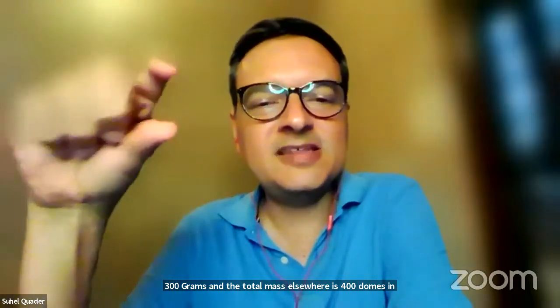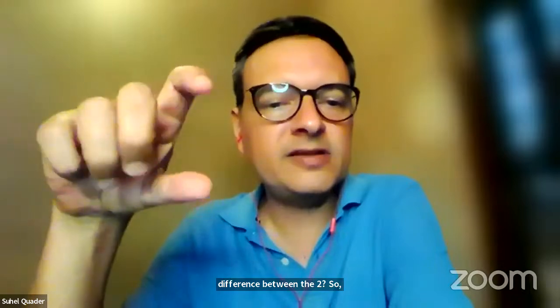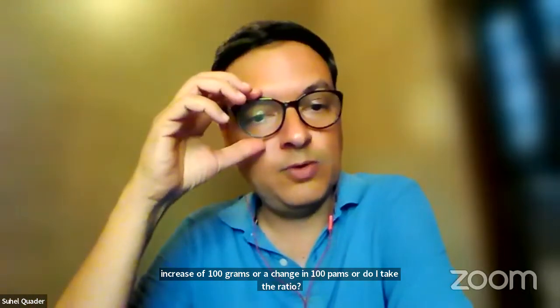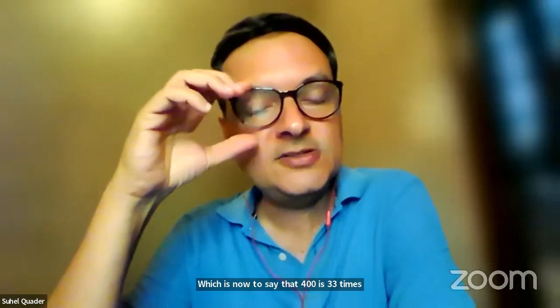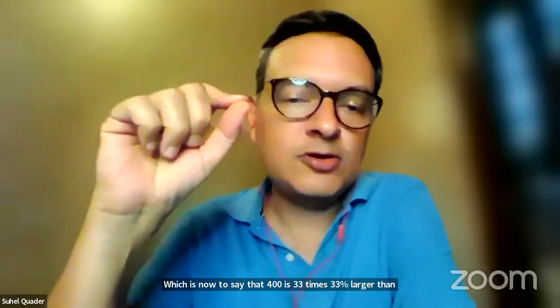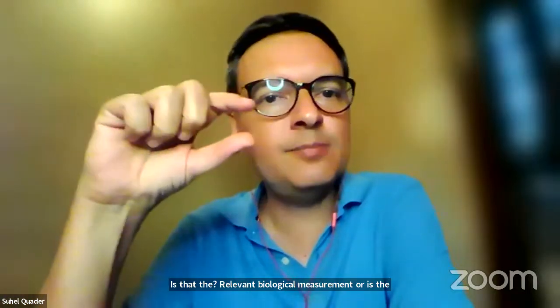So the tricky thing that always arises is, do I take the difference between the two? So I say there was an increase of 100 grams or a change of 100 grams, or do I take the ratio, and say that 400 is 33% larger than 300? So is that the relevant biological measurement, or is the 100 grams? So this is the absolute difference, or is it the proportionate difference?